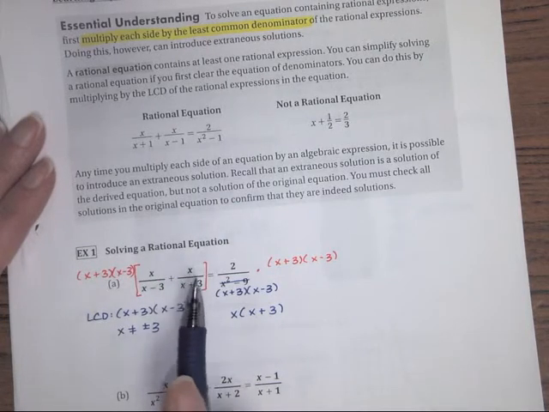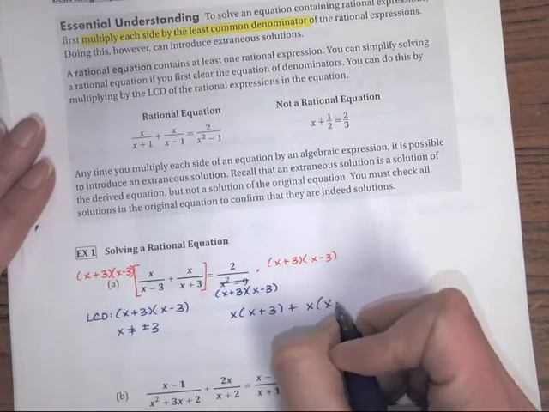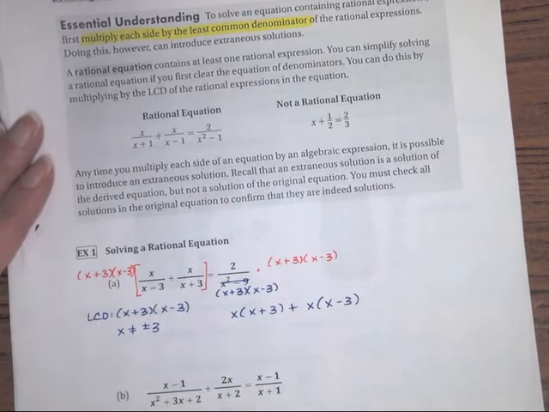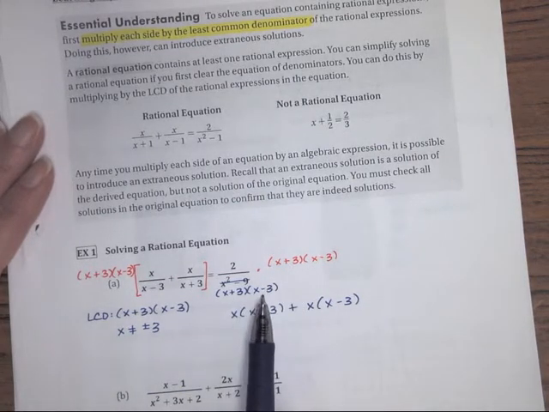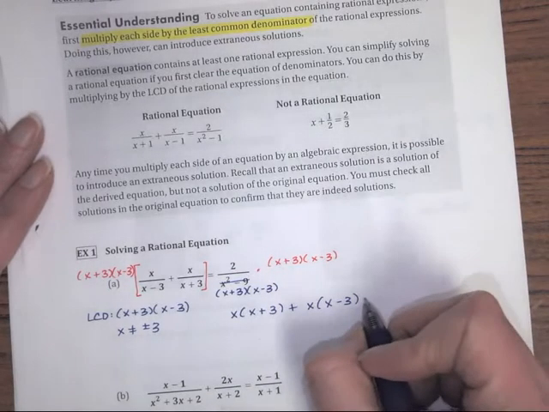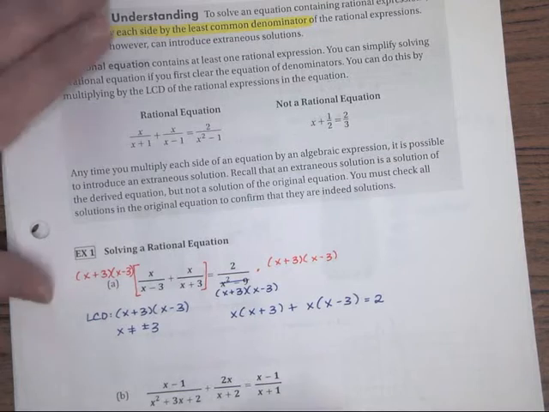And so you're going to have x and x minus 3, right? And if you go over here, both the x plus 3 and the x minus 3 are going to cancel out. So all you have left over here is a 2. That's it.